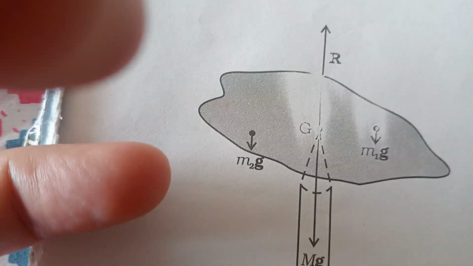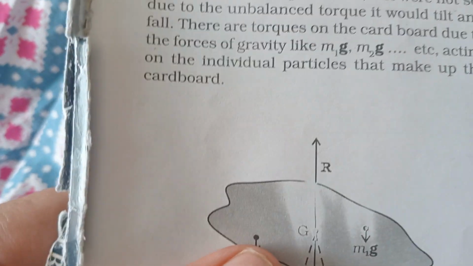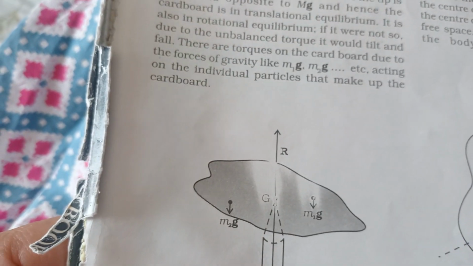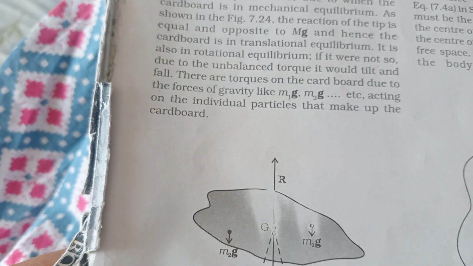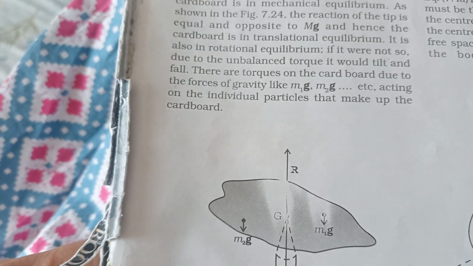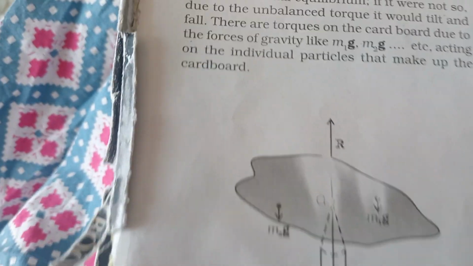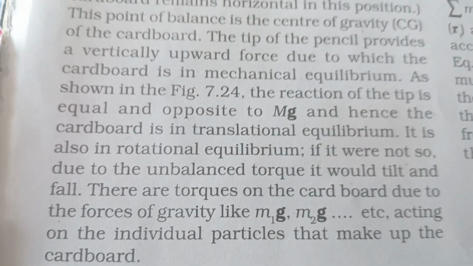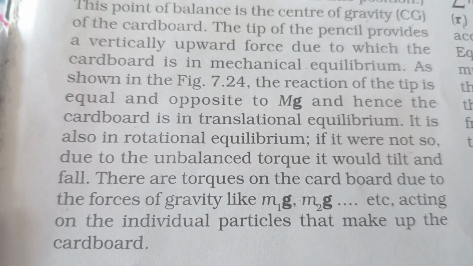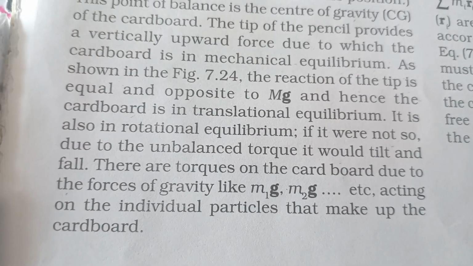बैलेंस. mg नीचे की डायरेक्शन में कार्डबोर्ड का वेट, और जो R है वो ऊपर की डायरेक्शन में, क्योंकि आपने पेंसिल पे सपोर्ट दिया है ना उसको. It is acting force in the upward direction. जब ये दोनों फोर्स एक दूसरे के बराबर हो जाते हैं तो ये कार्डबोर्ड जो है ये इक्विलिब्रियम में आ जाता है, ये बैलेंस्ड पोजीशन में आ जाता है. If it were not so, due to the unbalanced torque it would tilt and fall.